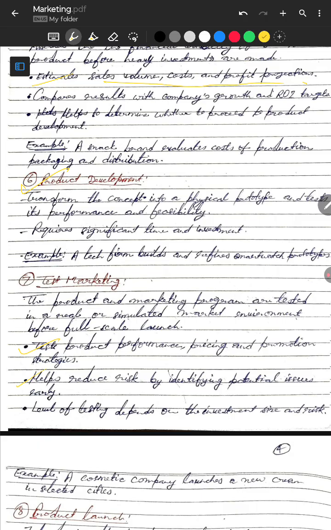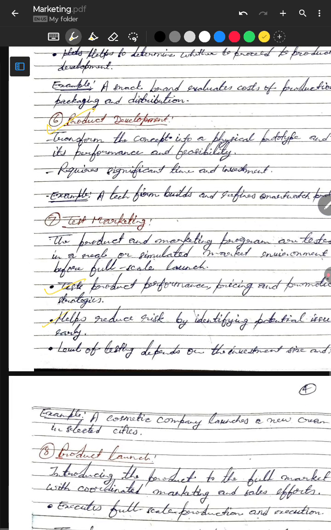And also the risk: if there is more risk in the product development, then a large model should be used for market testing. Large model means a better kind of model or method should be used for testing the product.